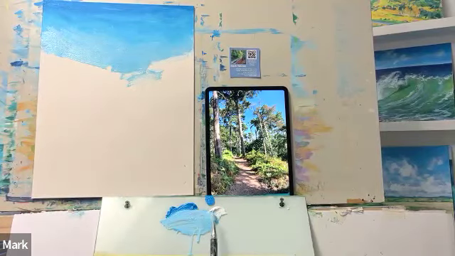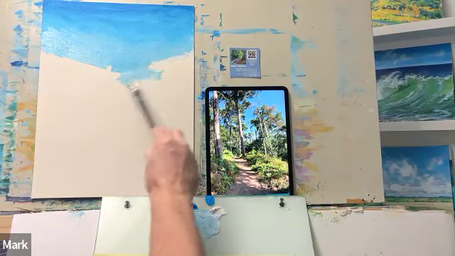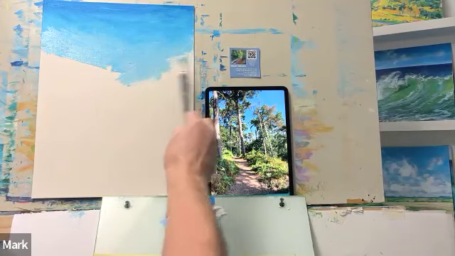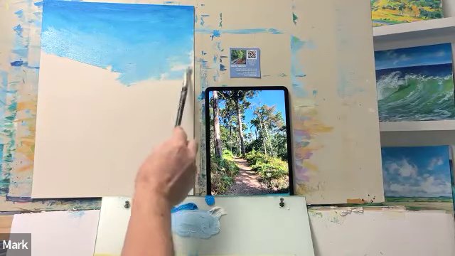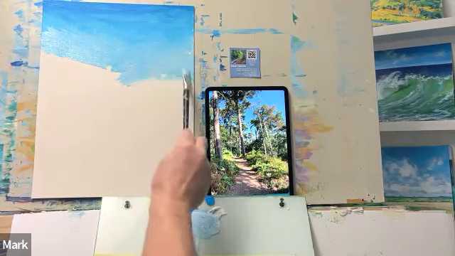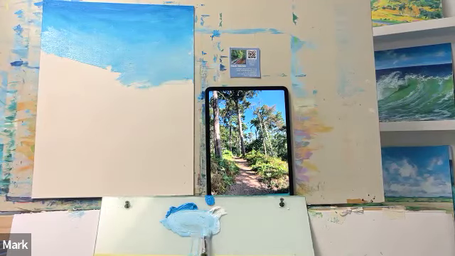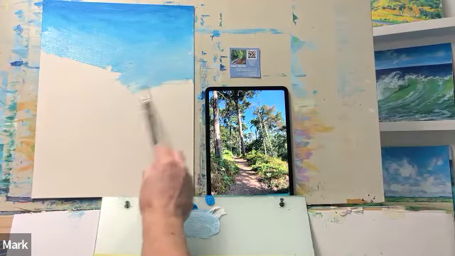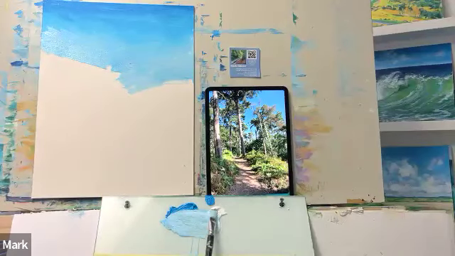So now I'm going quite light blue just at the bottom. So the trees will go over the top of this. That's fine.